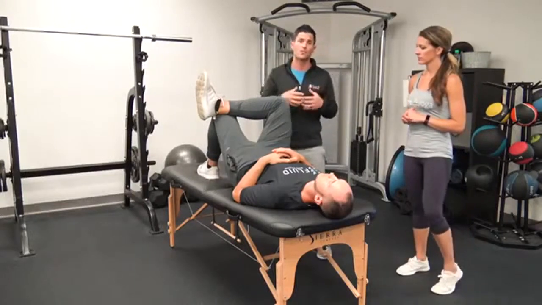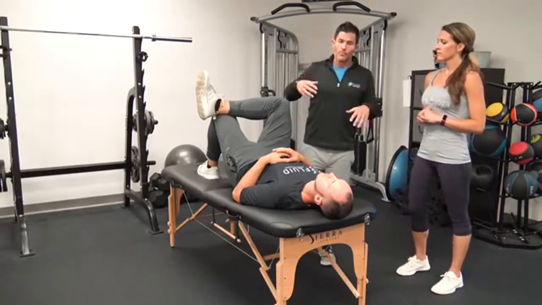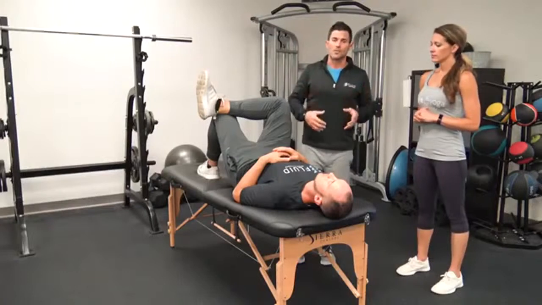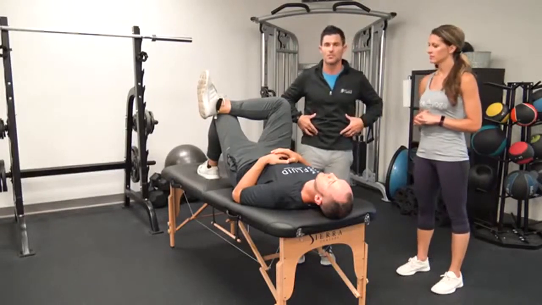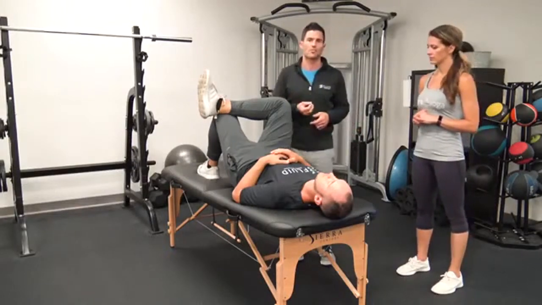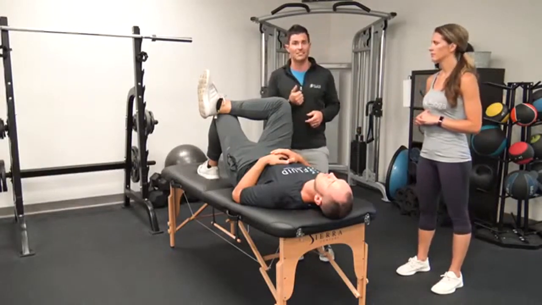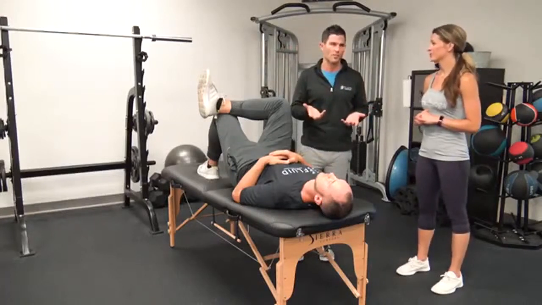And then he's going to breathe in and then breathe out. Now as he breathes out, his abdominals are actually going to pull his pelvis under, and it should intensify the pressure of the area that you're on. And if that is going on, you're probably on the QL.